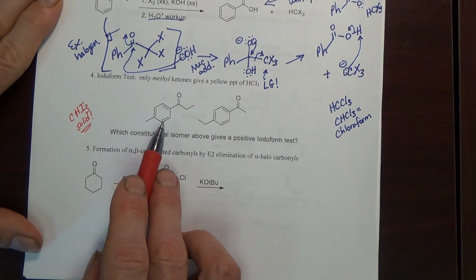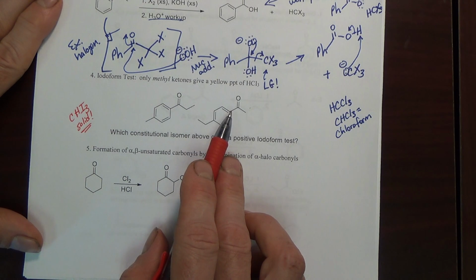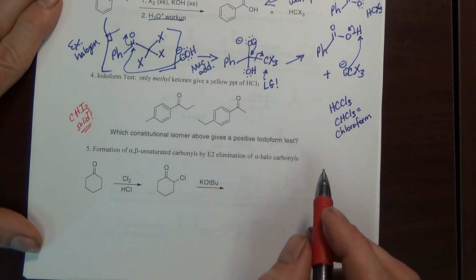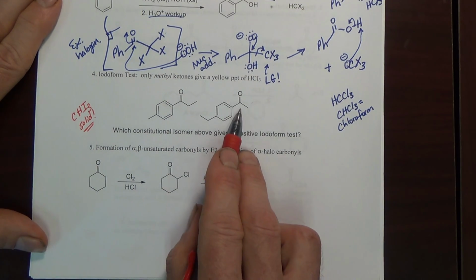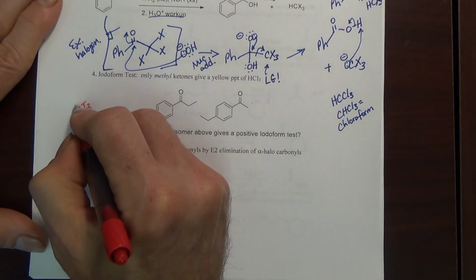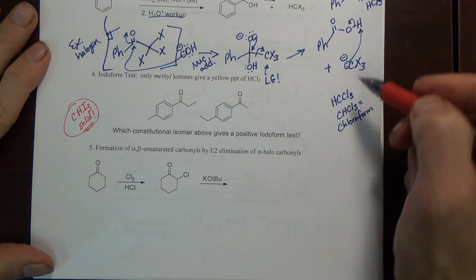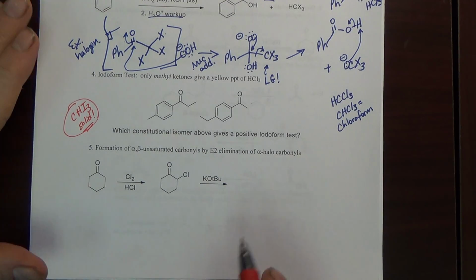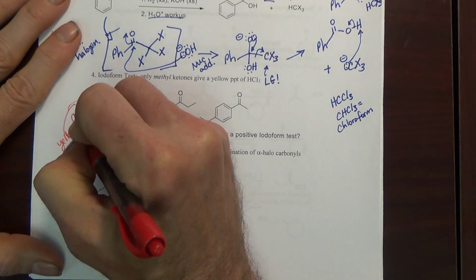If you do this reaction with a methyl ketone, we'll get the carboxylic acid. But we also will get a solid, the leaving group after it takes the H. It is a yellow solid. It's not that crystalline.